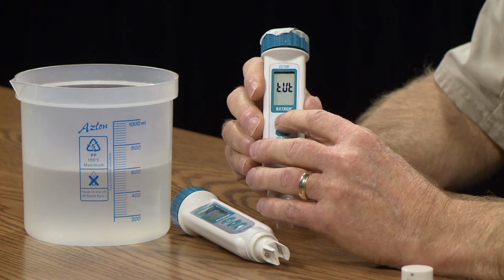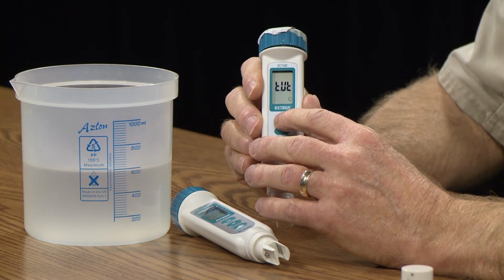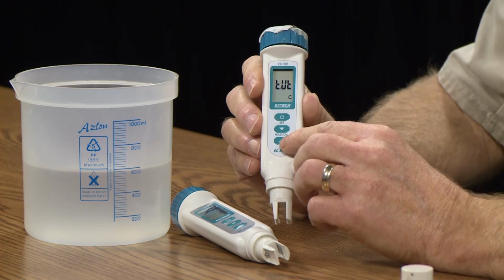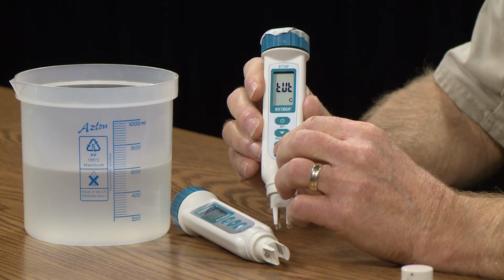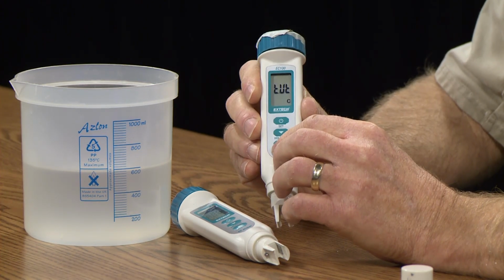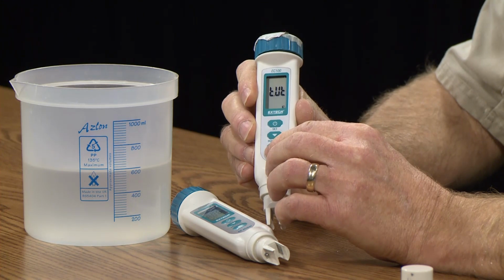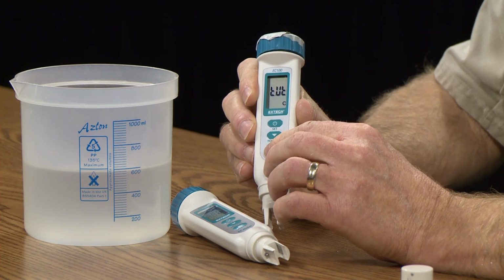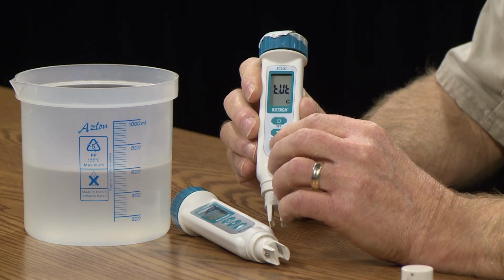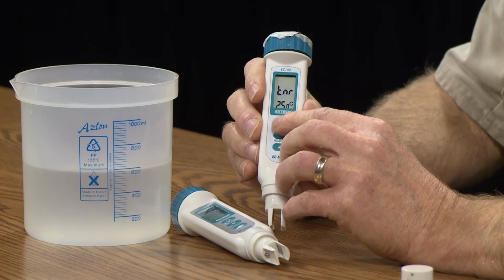I'm going to press the button here, and I get another screen that's got a blinking C. That's just to change the units from centigrade to Fahrenheit for water temperature. So I'll just click on it. There it goes, Fahrenheit. Click back. There's centigrade. Go to the next screen.